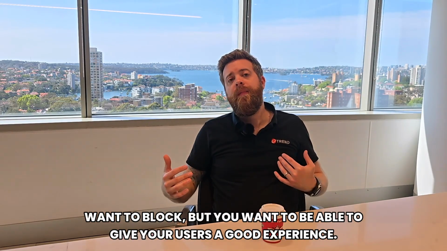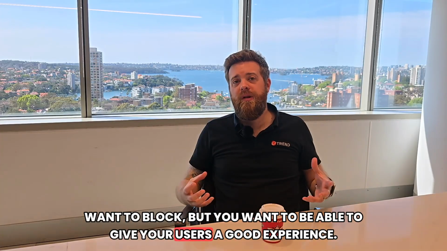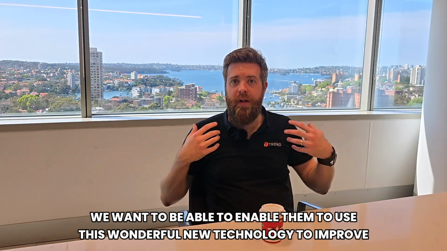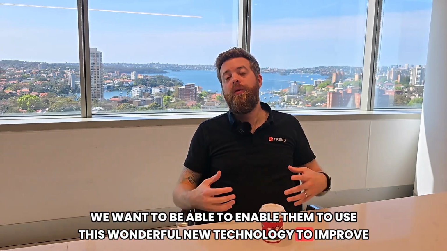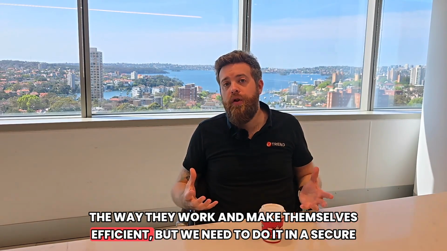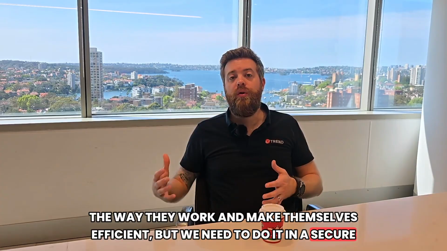And look, it's one thing if we're trying to decide what we want to allow and what we want to block, but you want to be able to give your users a good experience. We want to enable them to use this wonderful new technology to improve the way they work and make themselves efficient, but we need to do it in a secure way.